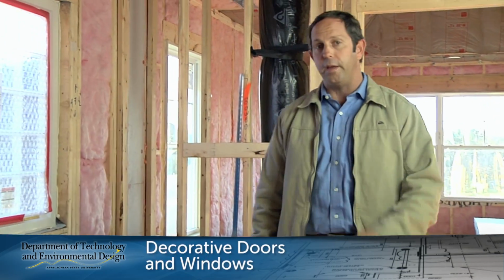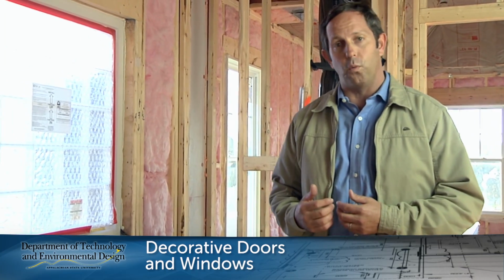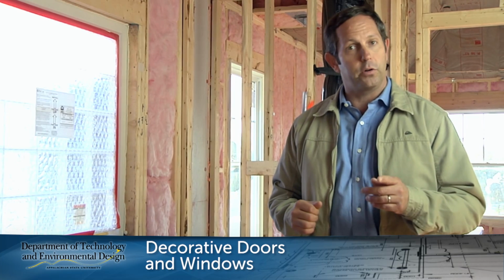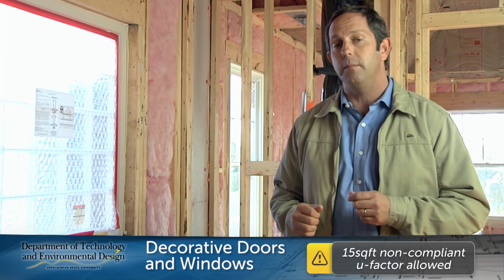Oh, and one more thing. In the case of a decorative door or window like this one, which normally would not comply with the Energy Code, the builder is allowed 15 square feet of non-compliant U factor and solar heat gain coefficient. To the basement.